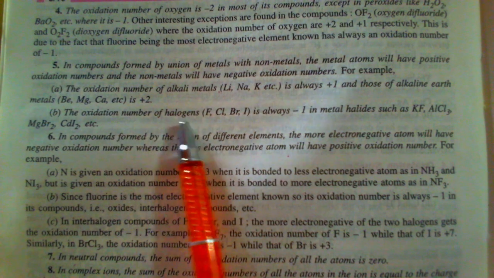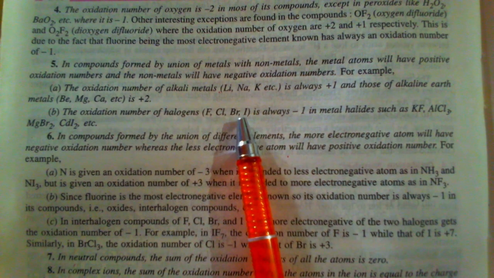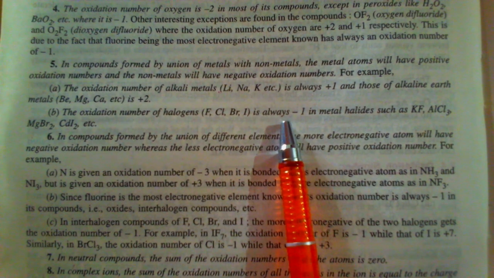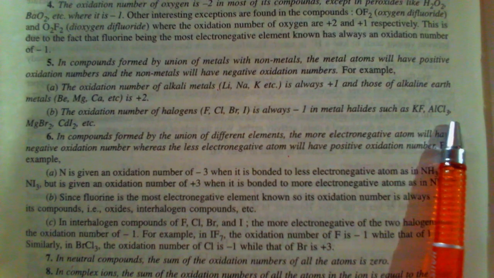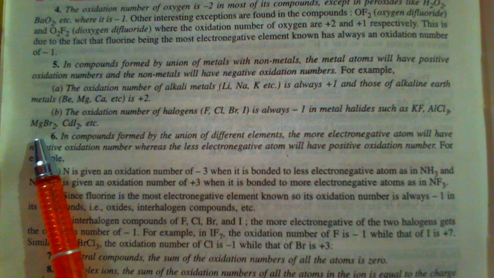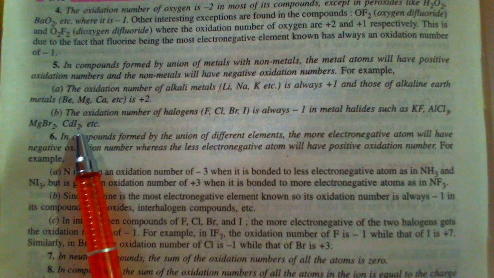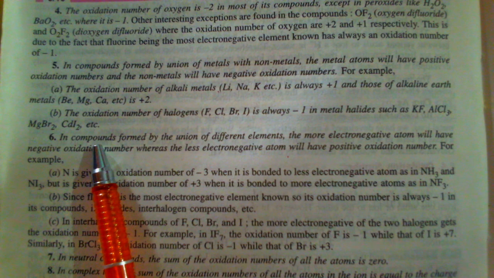The oxidation number of halogens F, Cl, Br, I is always -1.